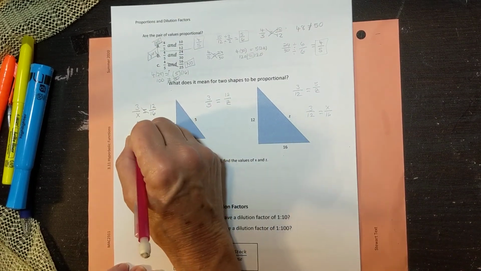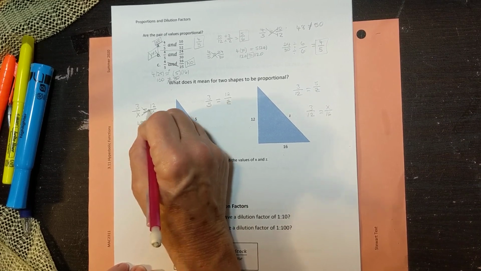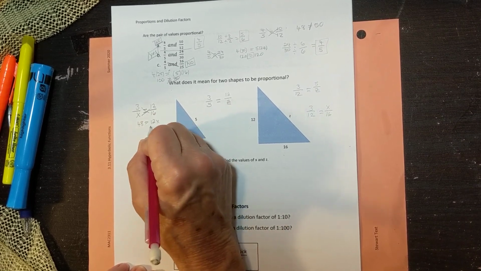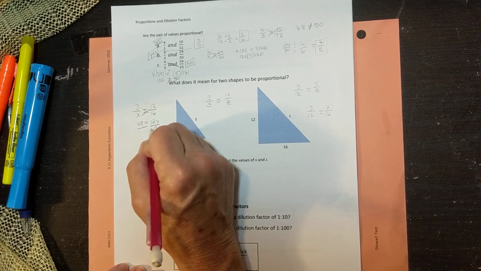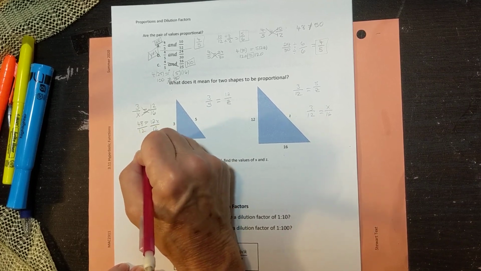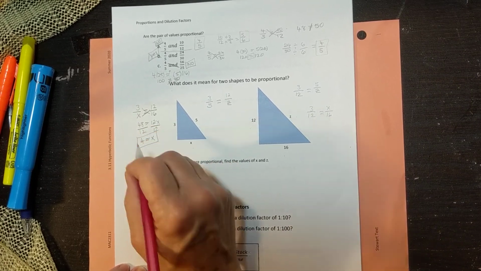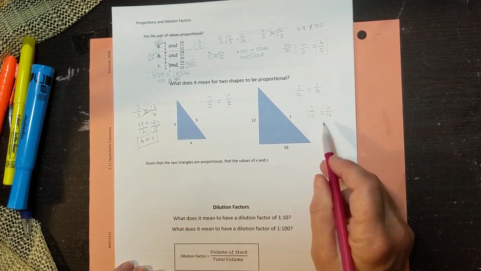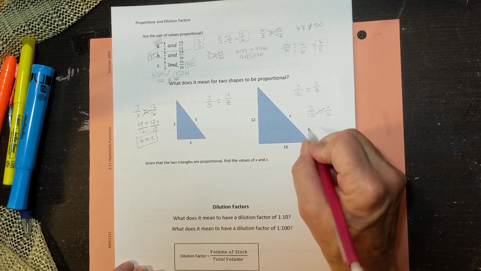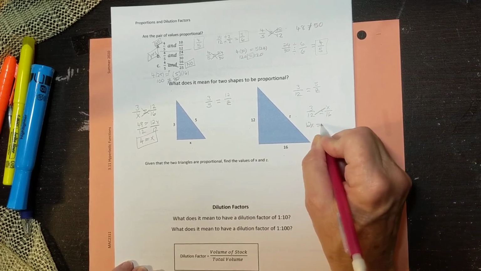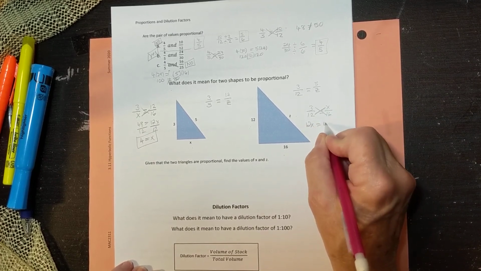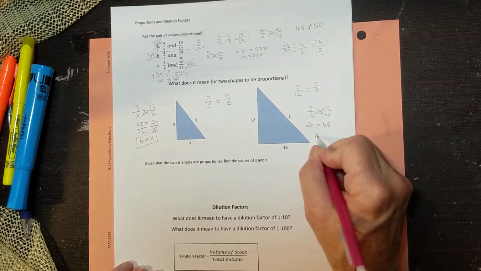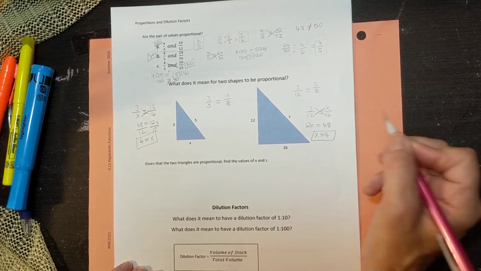I could say 3 times 16, 48, is equal to 12 times x. And I can divide both sides by 12, and I'll get that x is equal to 4. What if I didn't set it up that way, but I set it up this way? I could say 12 times x is equal to 3 times 16, and I would get x is 4. So either way is fine.